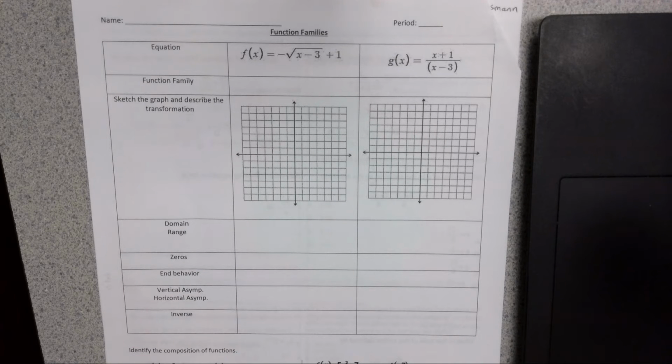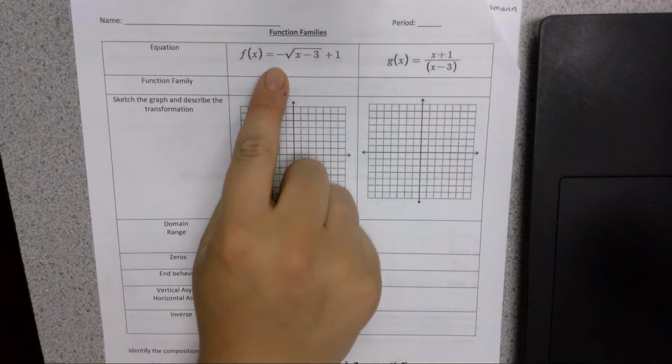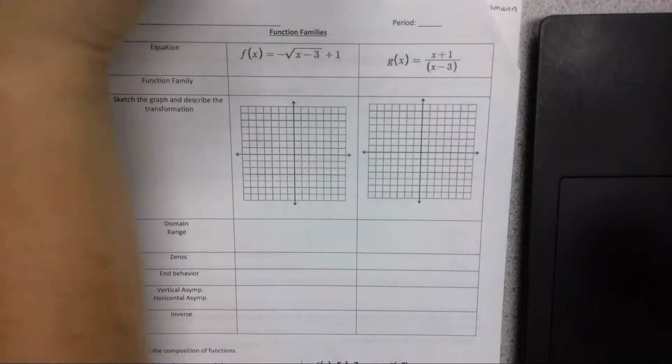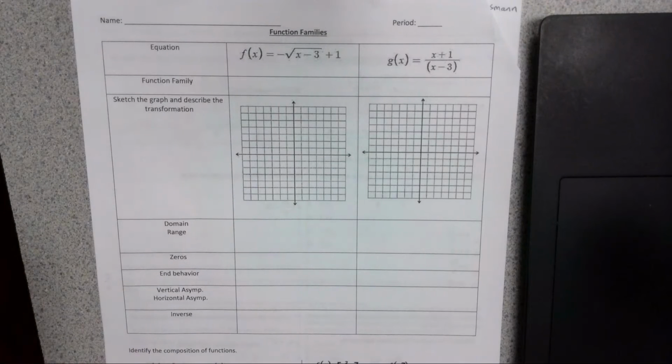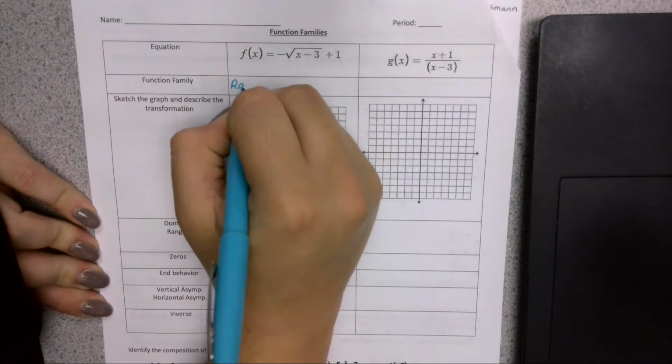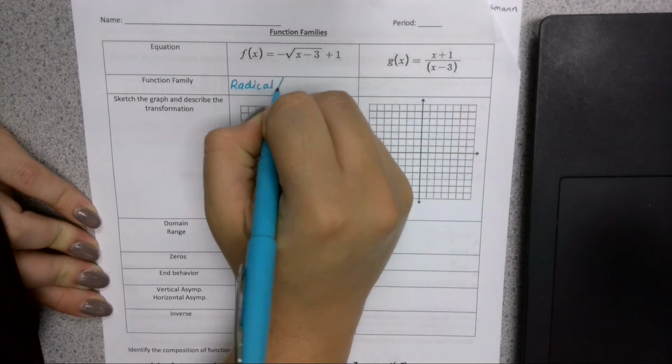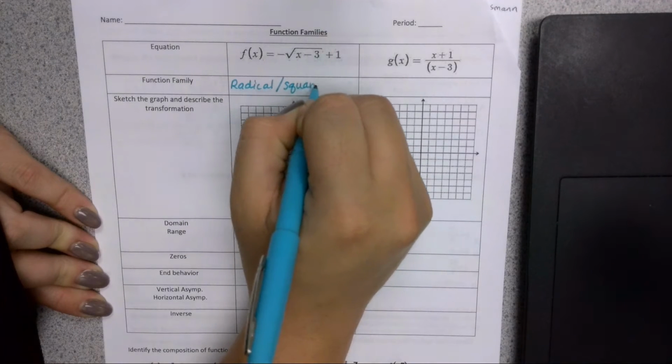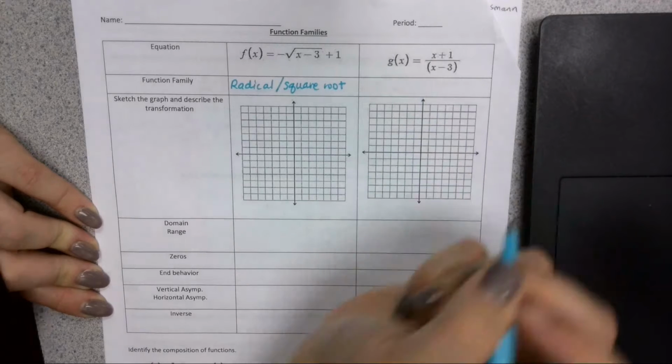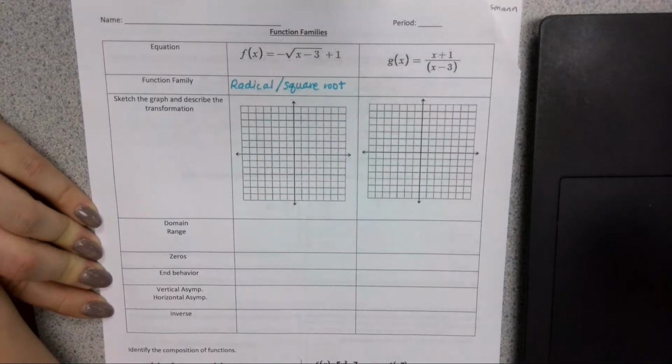Quickly going to review with you today the function families or graphing questions that are going to be on your semester exam. The first thing we want to do is talk about the function family. So what kind of function family is happening here? This is your square root function or your radicals. Specifically, this one's the square root, because your parent function is just going to be the square root of x.